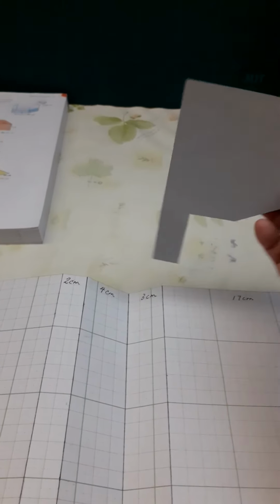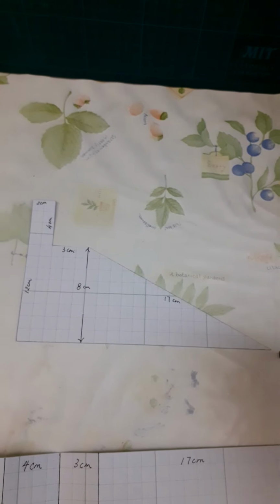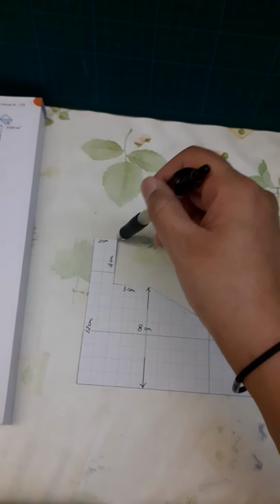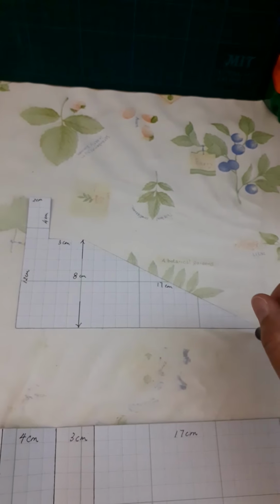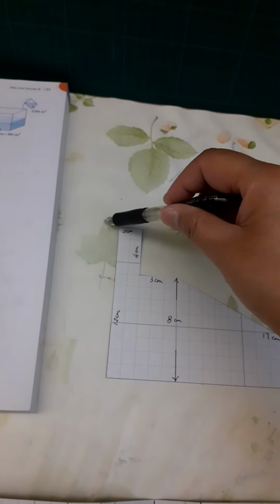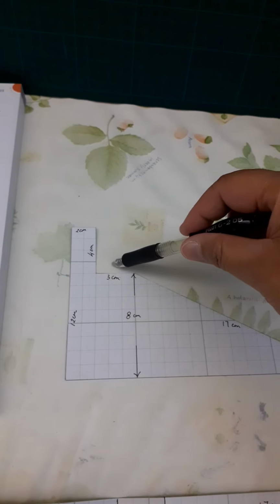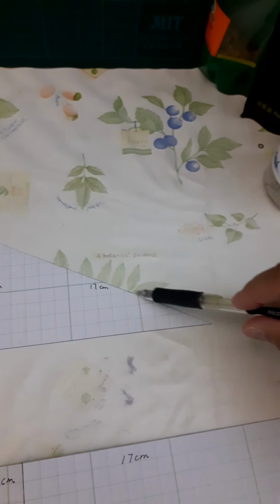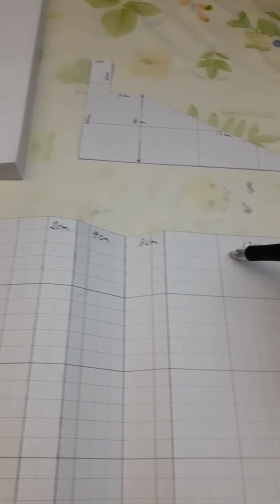The total length here is actually the perimeter of this base figure. Okay, perimeter. It means I use this length 20 plus 12 plus 2 plus 4 plus 3 plus 17 as the length here.